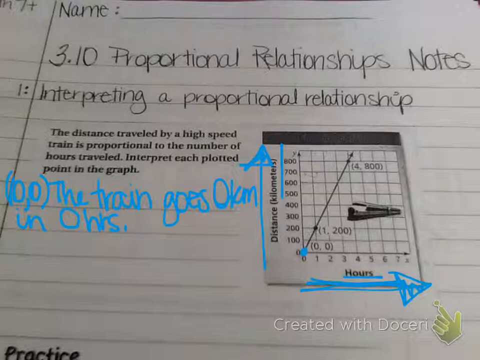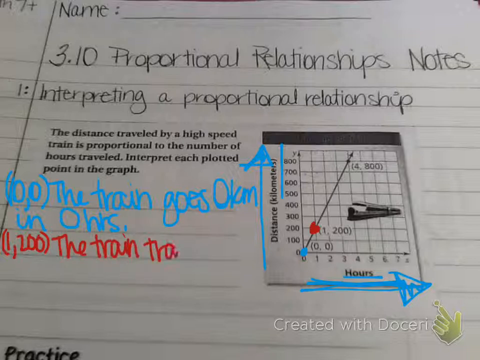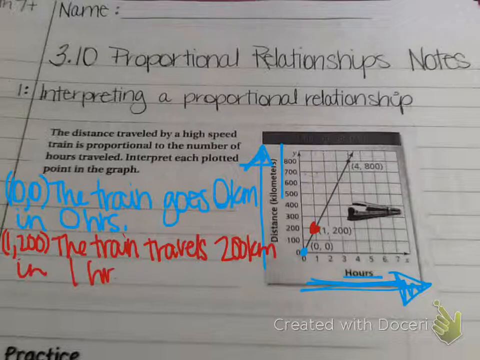Our next point is at 1, 200. So at 1, 200, the train travels 200 kilometers in 1 hour.